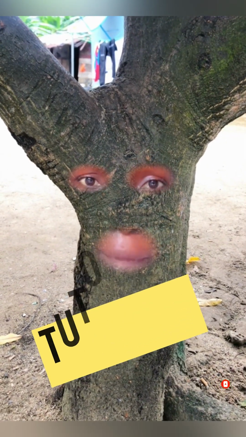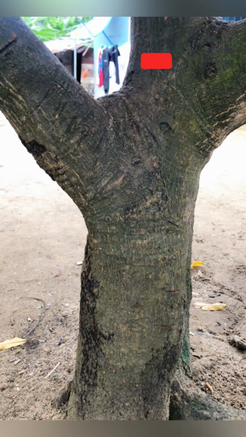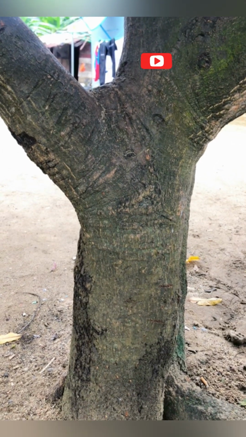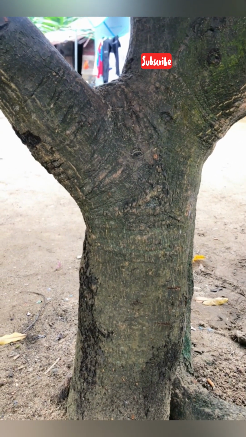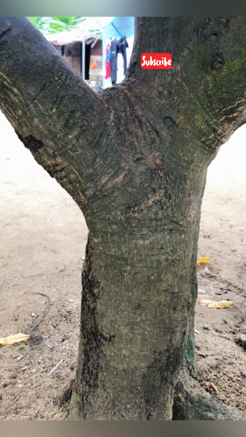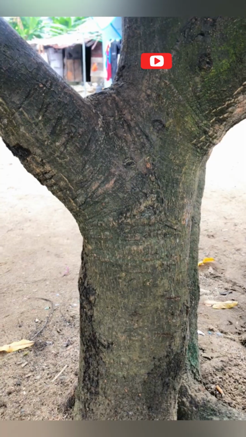So guys, let's go to the tutorial: how to make your own talking objects, maybe a tree, a wall, or anything. You can use anything to do it. All you need to do is to mount your camera and record any tree, any kind of object at all. Record it for some seconds, maybe 30 seconds or thereabouts. Then you record yourself saying something, anything that you want to say.